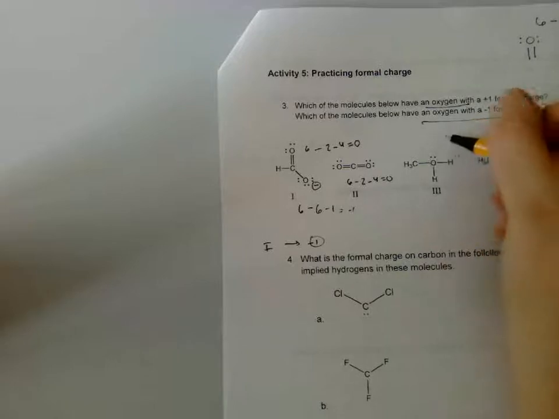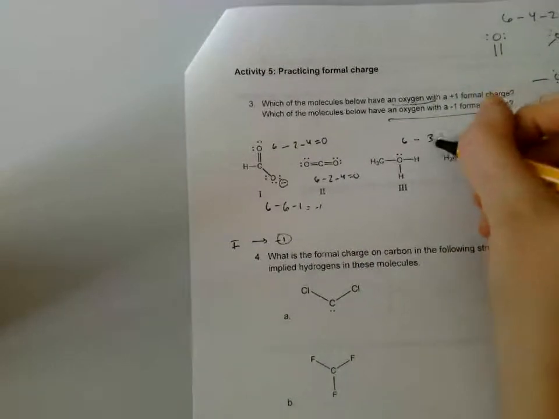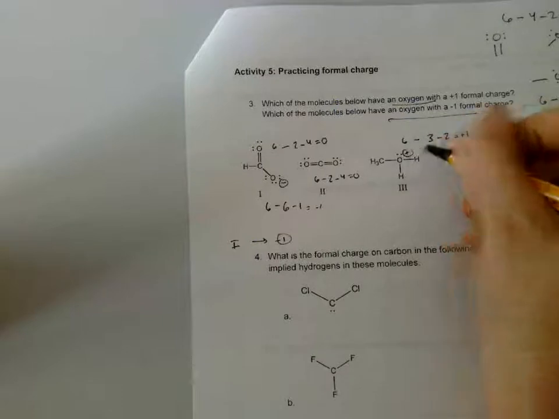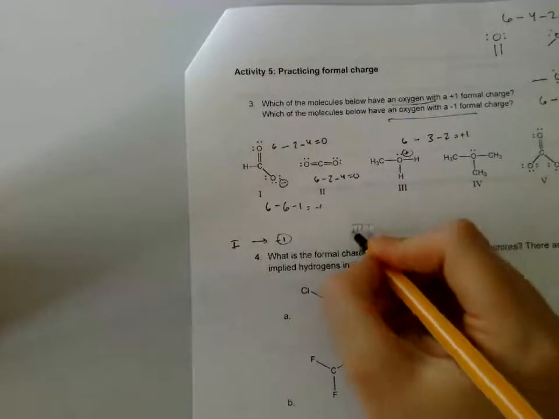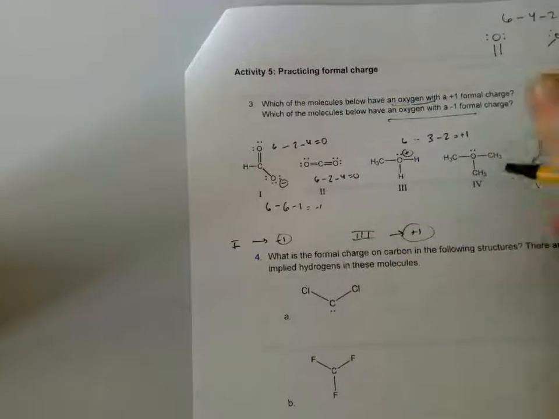This oxygen starts with 6 valence electrons minus 3 bonds minus 2 electrons equals 1. So that's +1, positive. So 3 is a +1 formal charge. And then 4, 6 minus 3 bonds minus 2 electrons, that also equals +1.